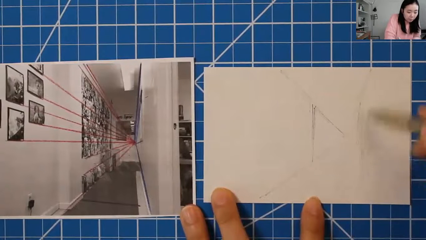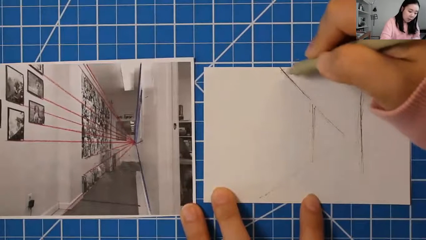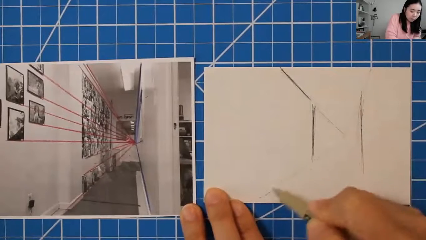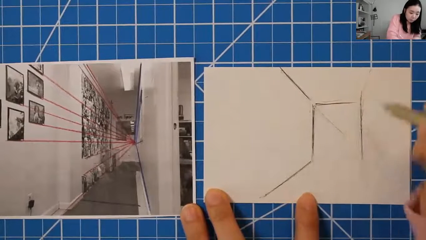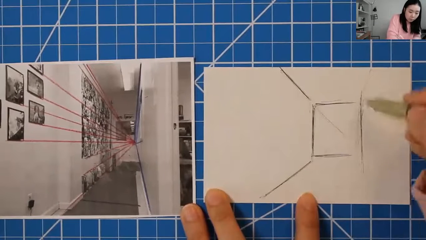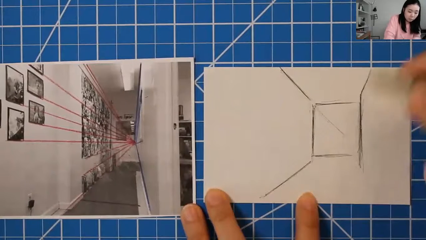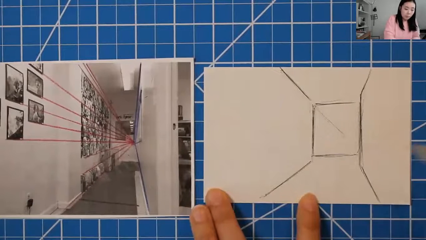And this is the right side wall. Let me finish the left side first. See?